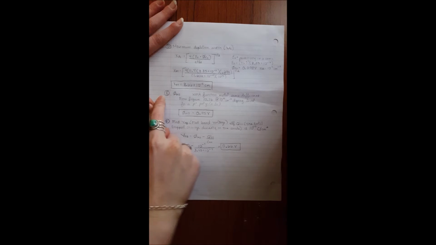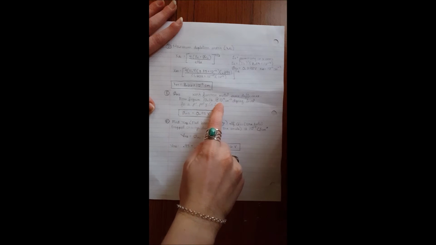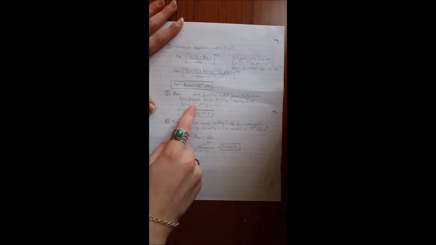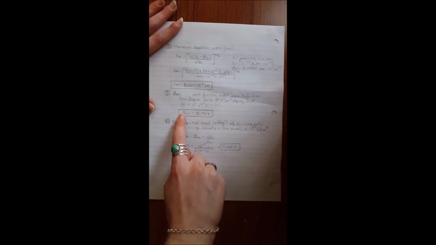In part E, they're asking for the work function metal semiconductor difference. And in the book, there's a figure 10.16 that we can base this number off of. And since it's at 10 to the 15th doping level for a P+ poly N-type silicon, we can conclude that the work function MS is equal to 0.95 volts.